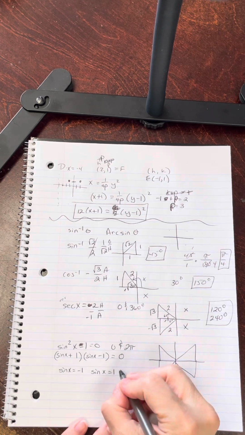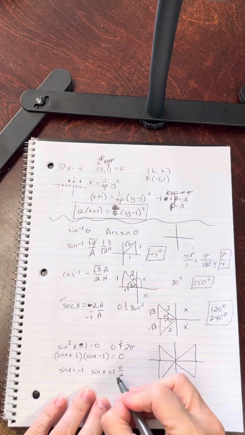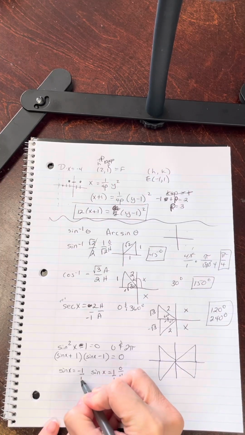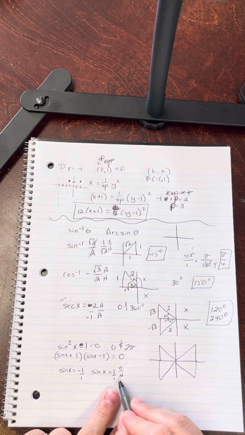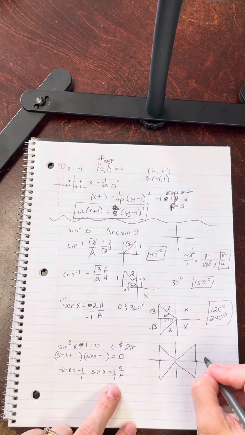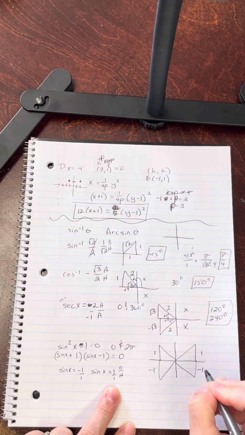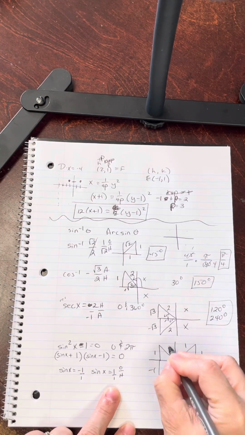So sine is opposite over hypotenuse, and this implies 1 over 1 or -1 over 1. The hypotenuse, of course, can't be negative, but that's okay, it's written correctly. So the opposite is 1, 1, or here, -1, -1. The hypotenuse is 1 in all cases.